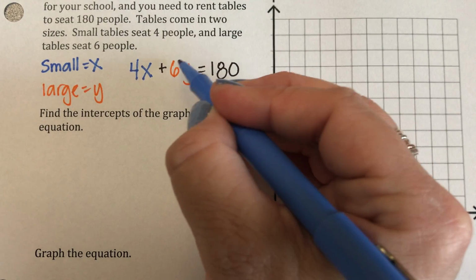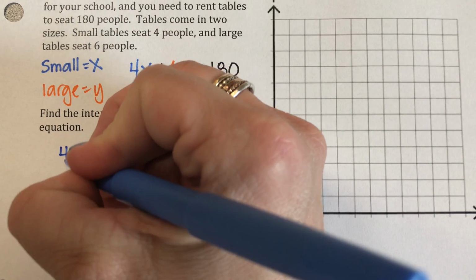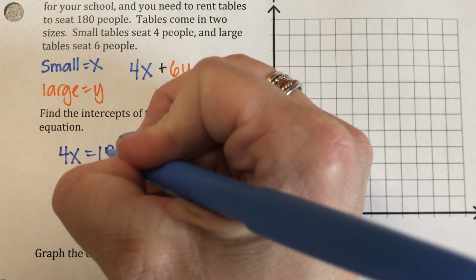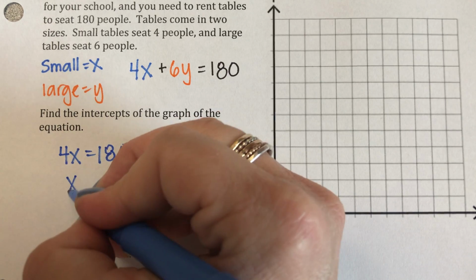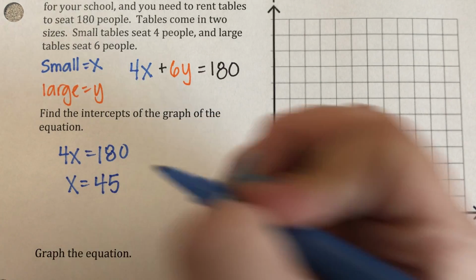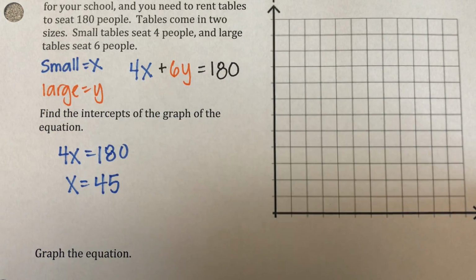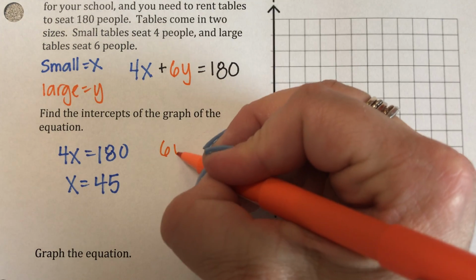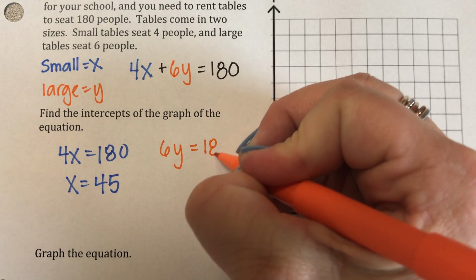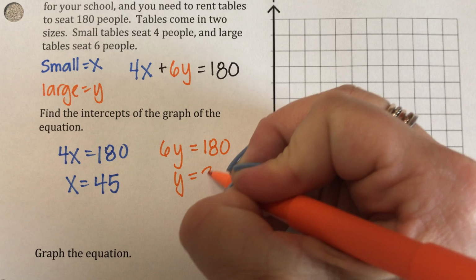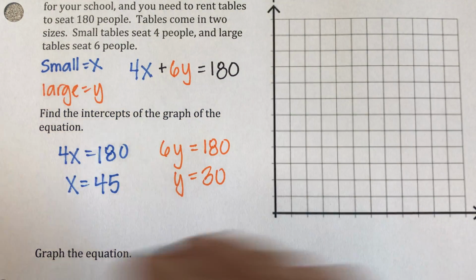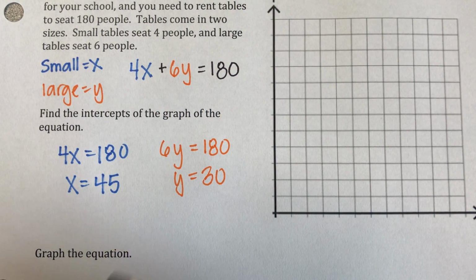So what if I rented no large tables, only small? That means 4x is 180. I would divide both sides by 4 to get x is 45. And then, well, what if I only bought large tables? So that's 6y is 180, so y is 30. So now we're gonna have to graph this equation.